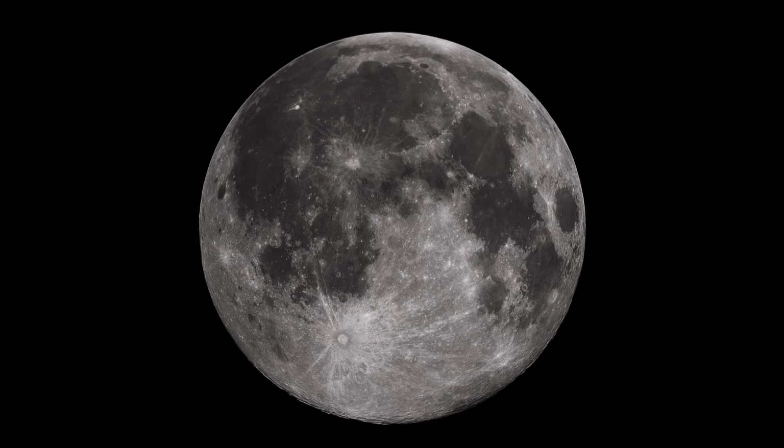Lunar rocks contain only small amounts of some elements commonly found in the rocks on Earth. For example, lunar rocks are deficient in elements with low melting points, such as sodium. These elements may have boiled off when the Moon was still molten. Also, the minerals in lunar rocks do not contain water.